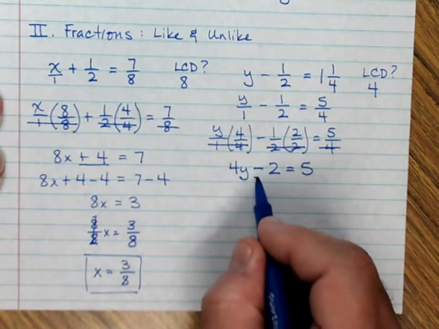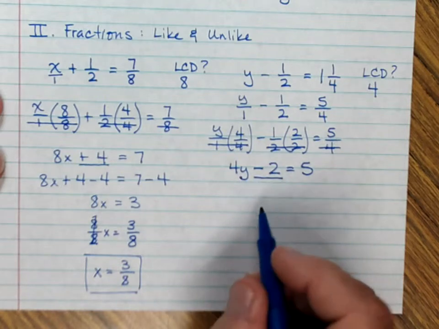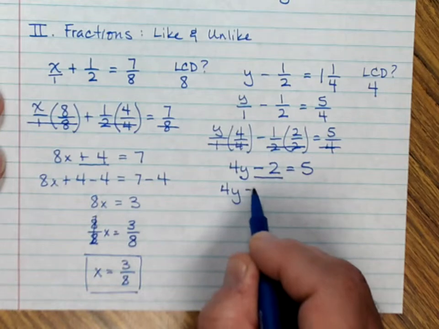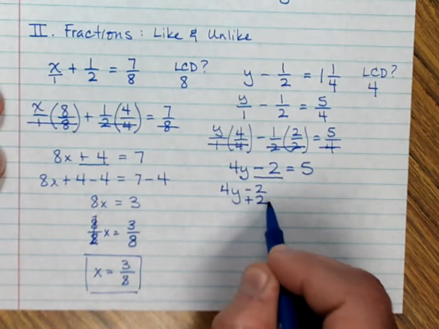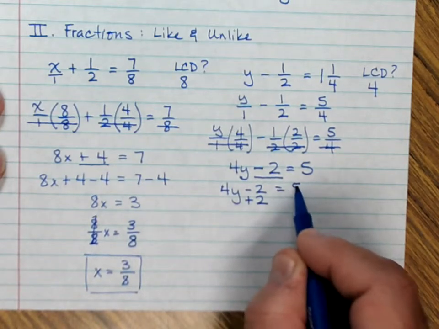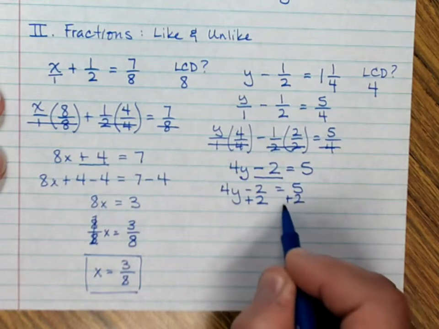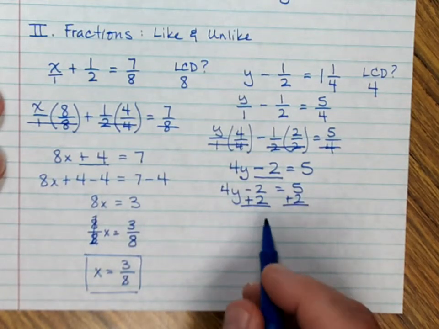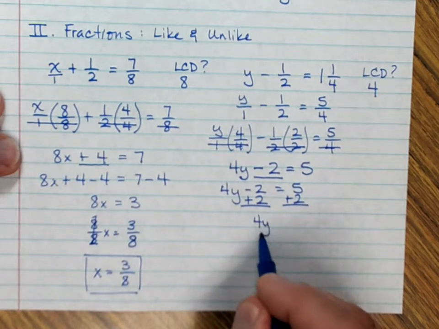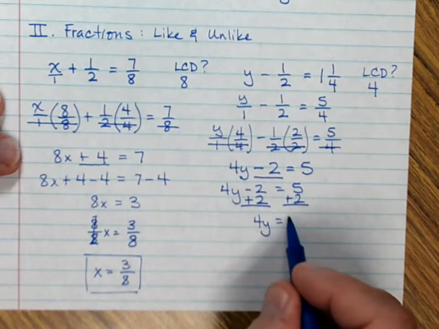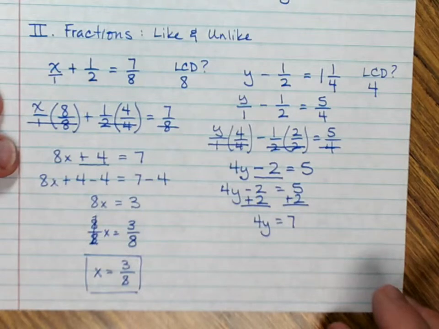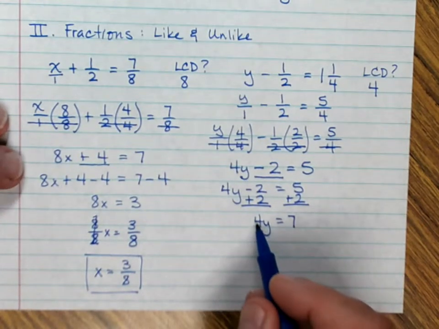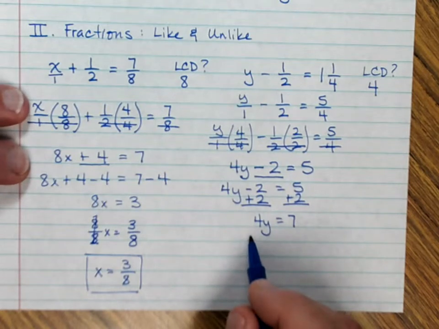We're going to isolate our variable expression by adding 2 to both sides. This time I'll write it this way for you. So 4y minus 2 plus 2 is 4y. And 5 plus 2 is 7. Again, we need to isolate the variable, so this time we're going to divide by the coefficient of 4.